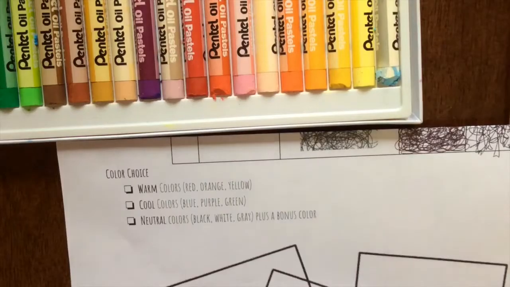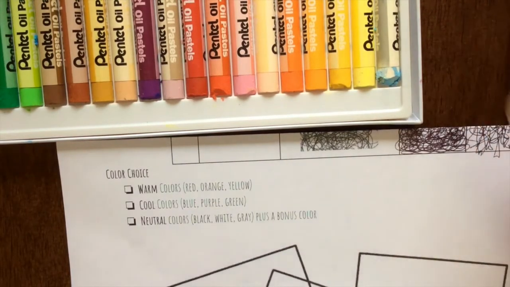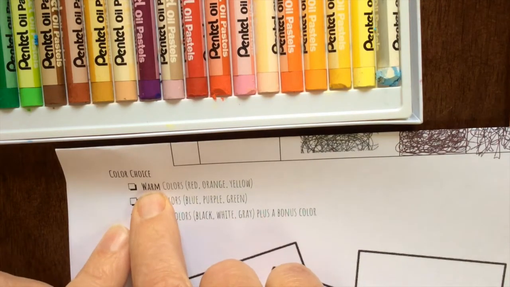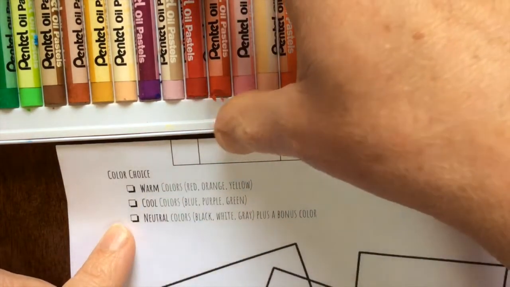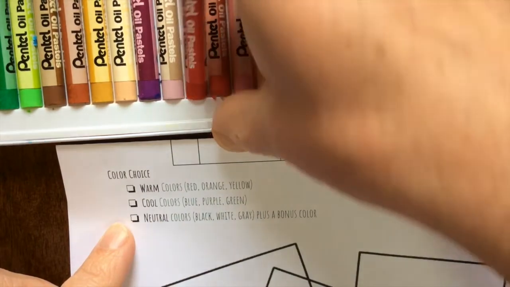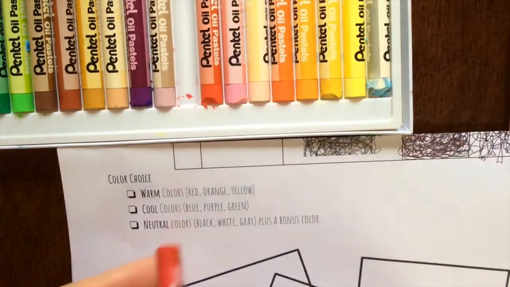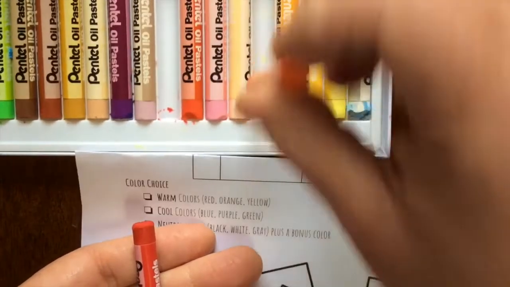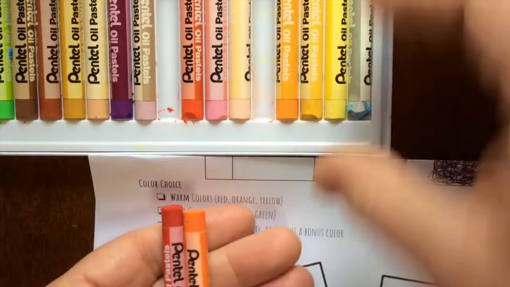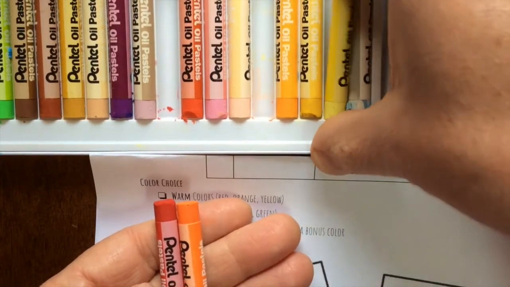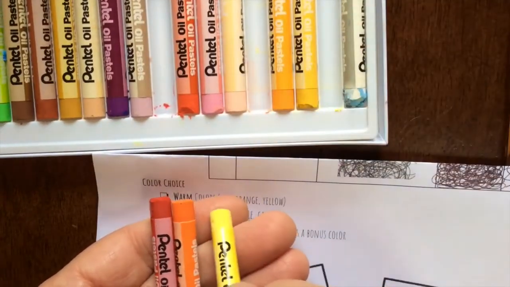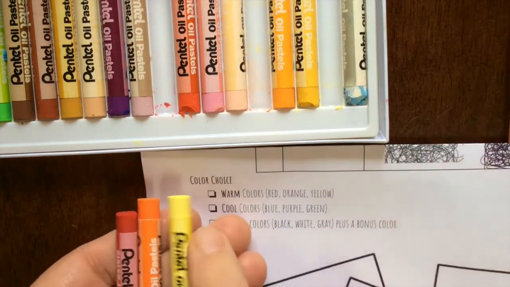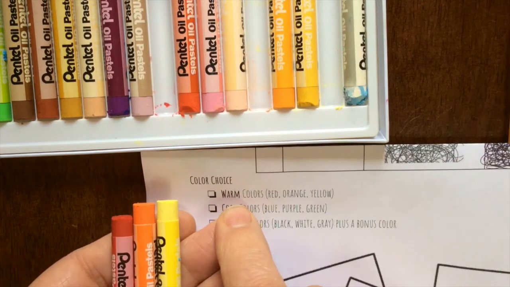Now we're going to add colors of different values to our shapes. Choose 3 oil pastels from the same color family. For example, I might choose red, orange, and yellow. This gives me a dark, medium, and light version of the warm colors. Similarly, I could choose blue, green, and yellow-green to have different values in the cool colors. If you like the neutral colors, black, white, and gray is a good starting point.